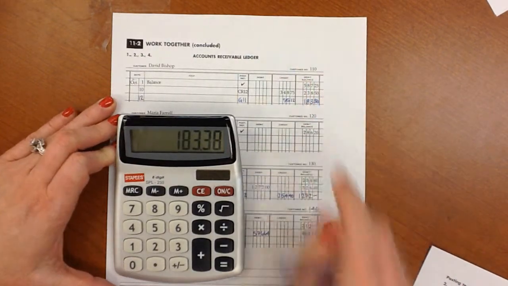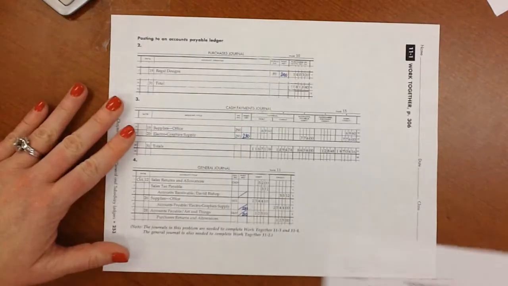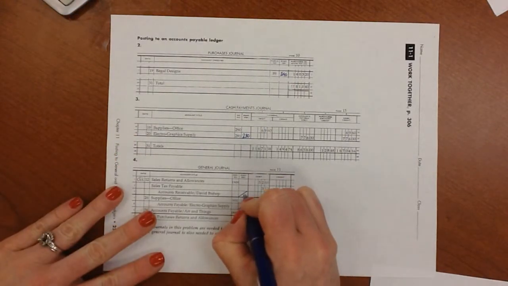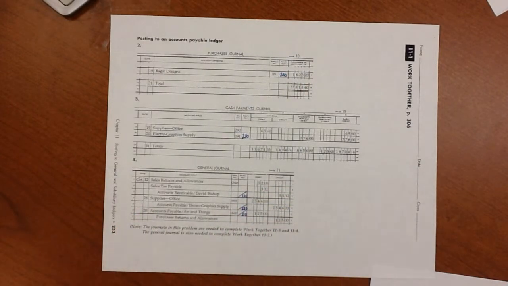Then we take that customer number 110, go back to our general journal and we place that on the bottom line of that split post reference. And that takes care of step 4.